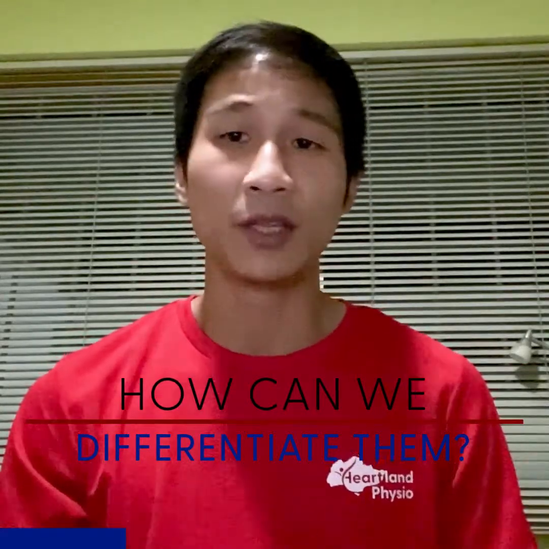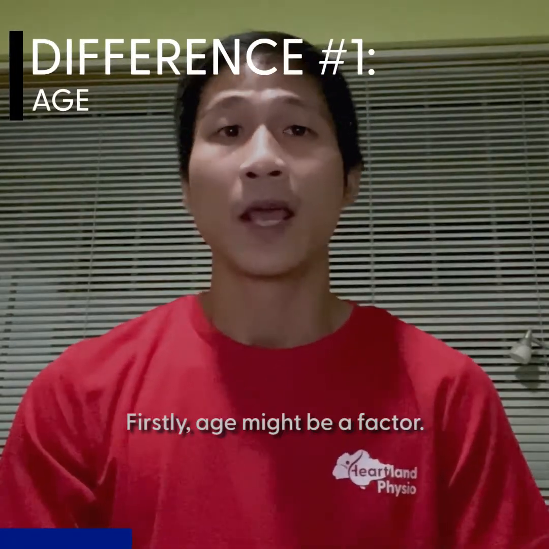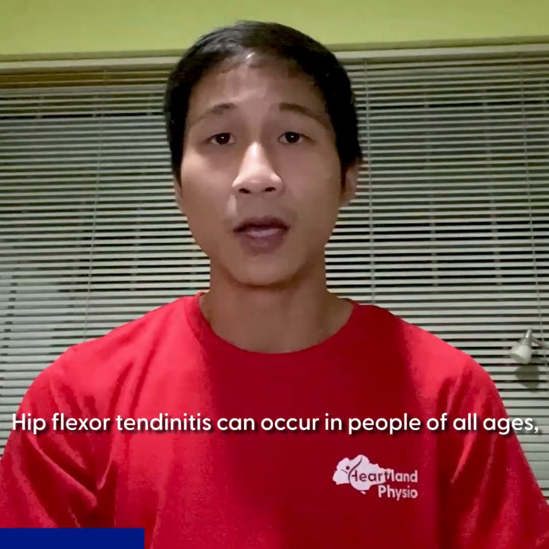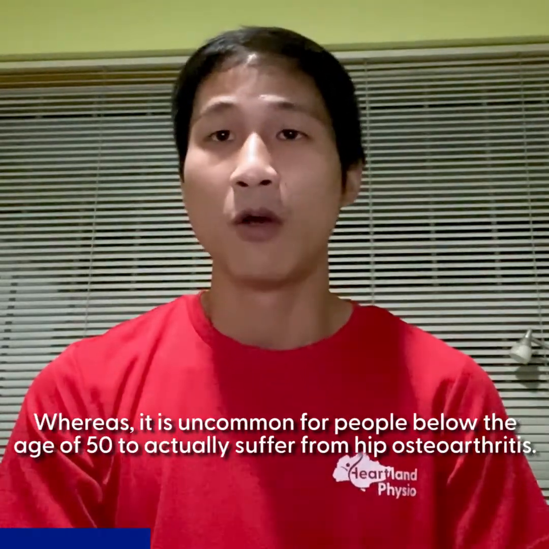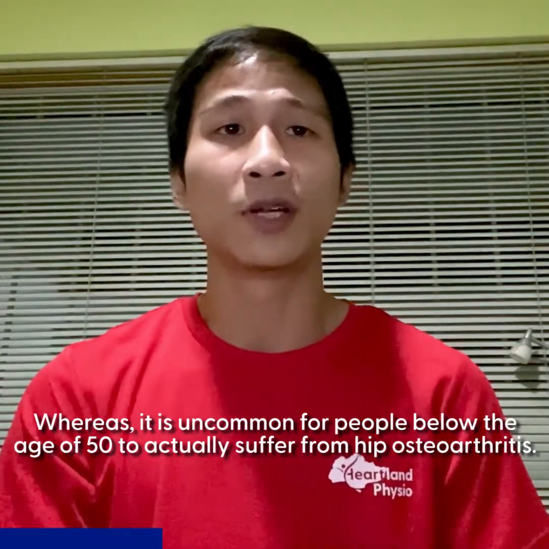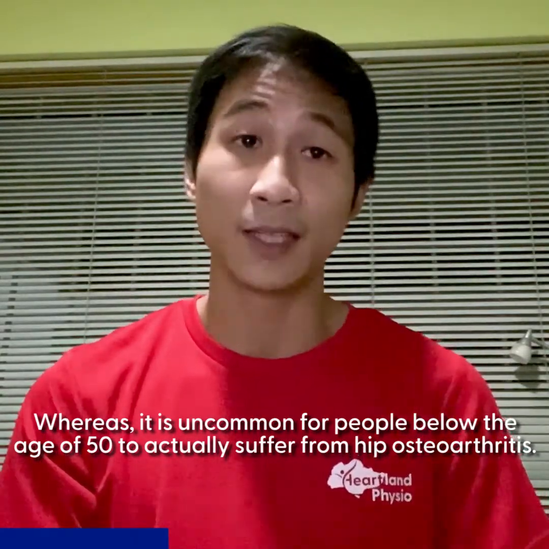So, how can we differentiate them? Firstly, age might be a factor. Hip flexor tendinitis can occur in people of all ages, whereas it's uncommon for people below the age of 50 to actually suffer from hip osteoarthritis.